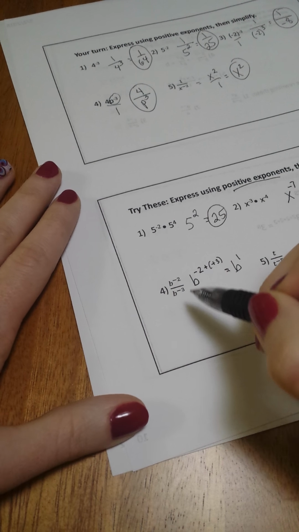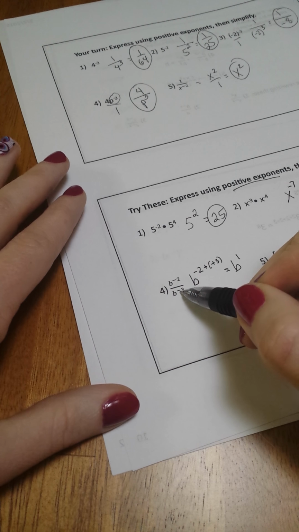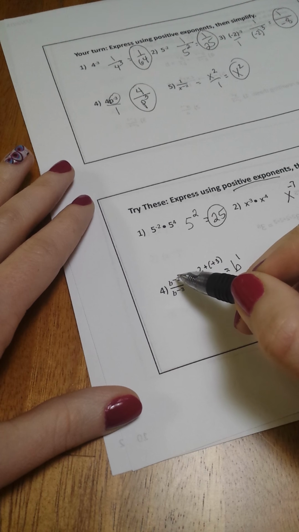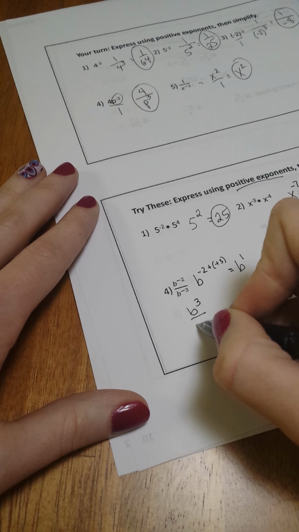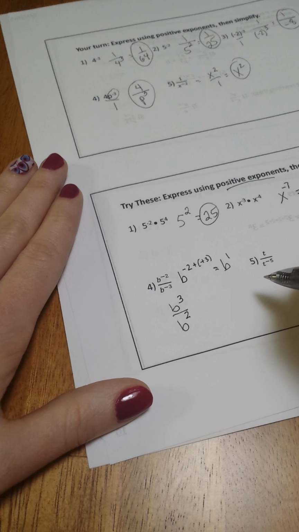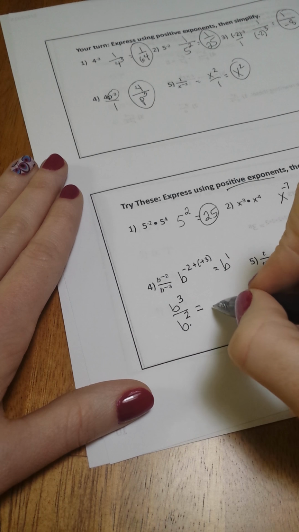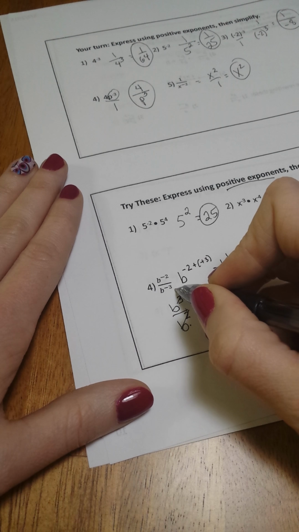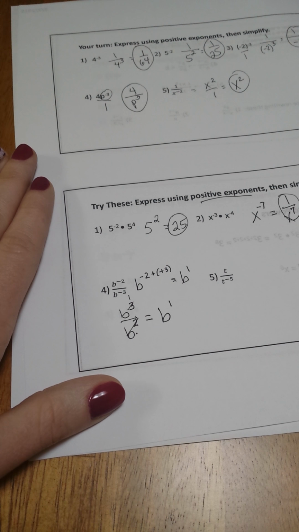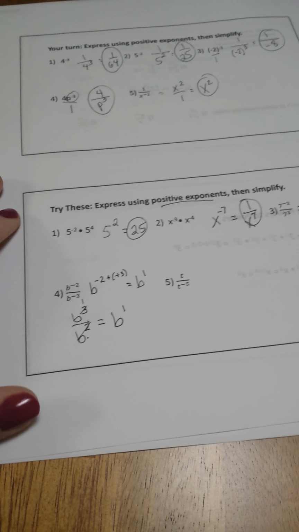If I had chosen to take care of the negatives first, I might have thought, to make this a positive 3, it would have to move up here, and to make this a positive 2, it would have to move down here. So I could just take the reciprocal of the whole thing, and my exponents would now be positive. Then I could do the quotient rule. So b to the 3rd divided by b squared would be b to the 1st, because 3 minus 2 is 1. Two of those b's cancel out, and I end up with b to the 1st. So I got the same answer doing it both ways. It's whichever way seems less confusing for you, whichever way you like better.